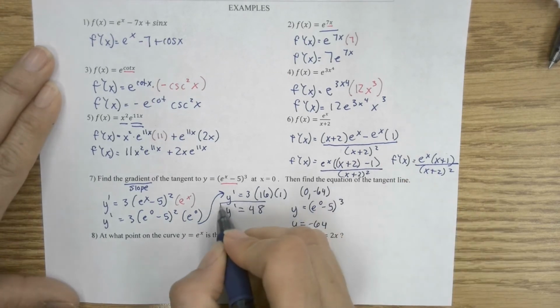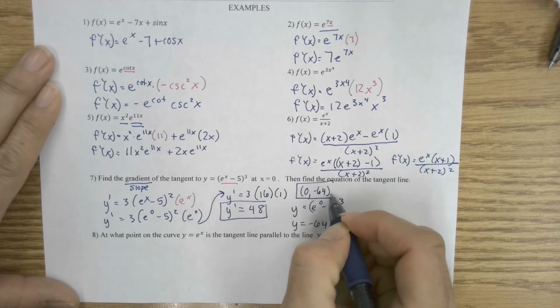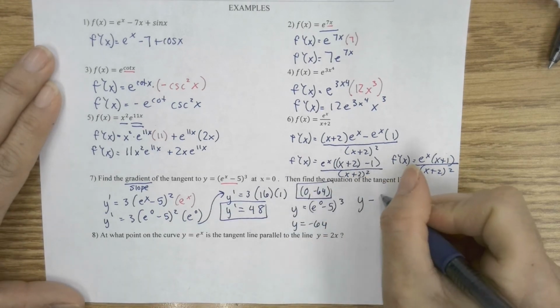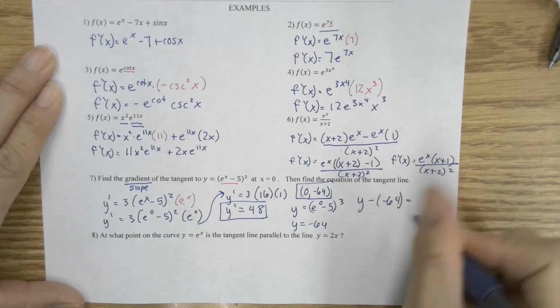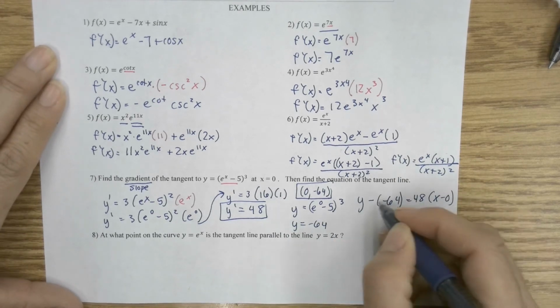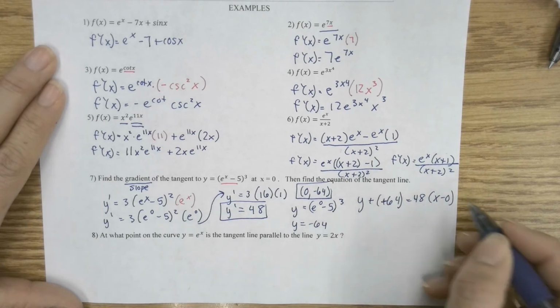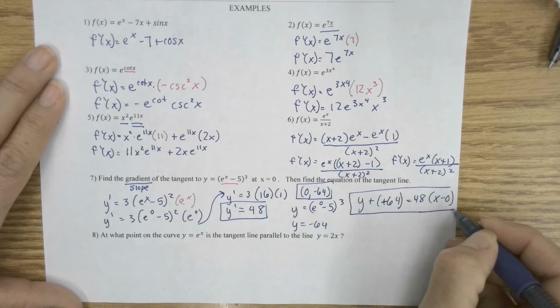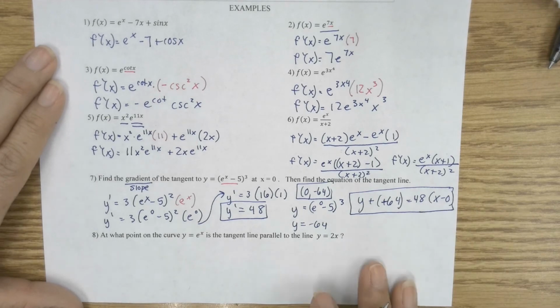So now I have my slope. I have my point slope form. y minus negative 64 equals slope of 48 times x minus 0. And there's our point slope form. Obviously, you don't have to write that x minus 0 at the end if you don't want to.